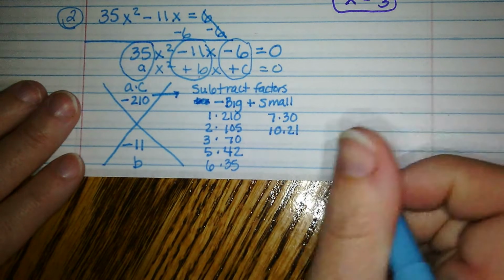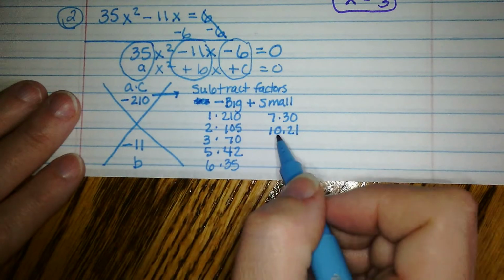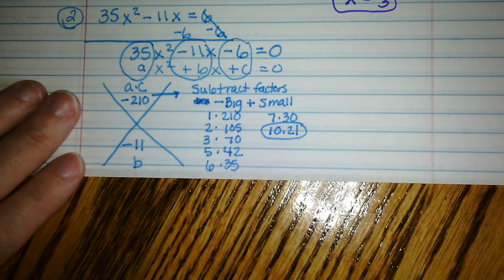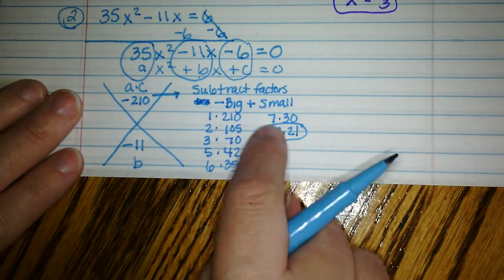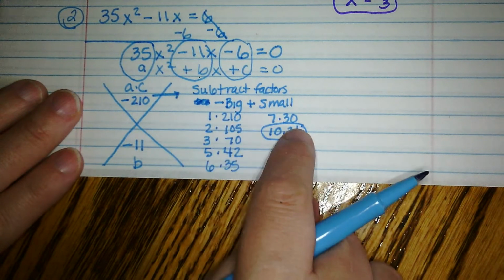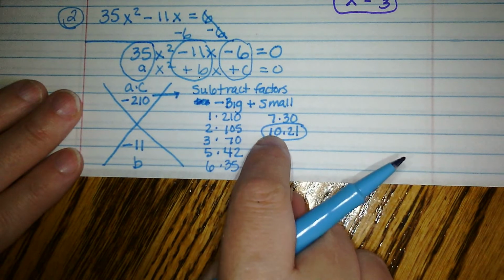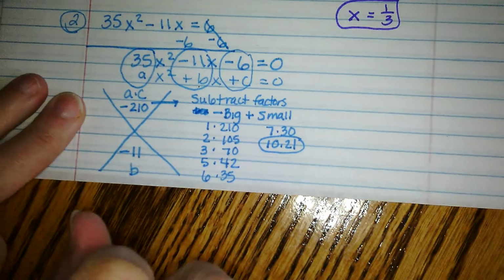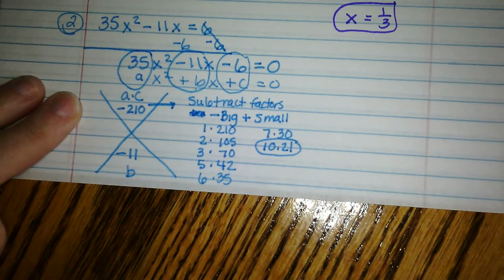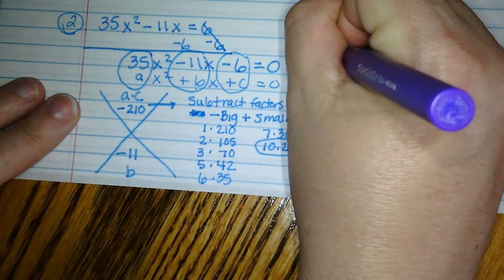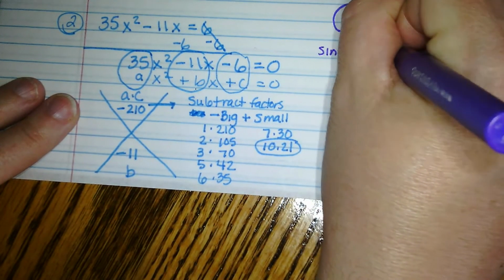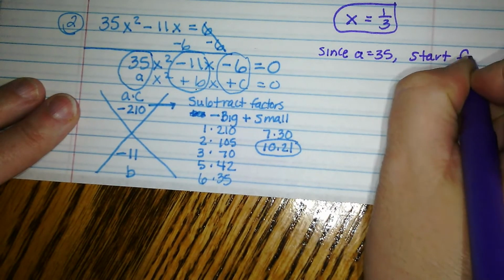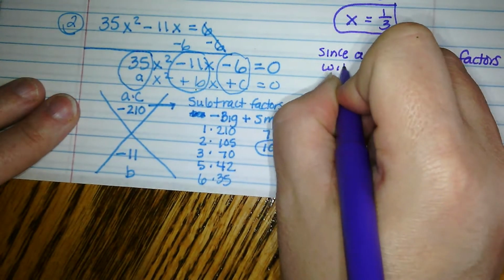Let's see if any of these work. I need to subtract to get 11. Starting here, 21 minus 10 is 11. Boom, I found it. So this is my factors, and this is what I need. I need a -21, and I need a +10, because this is how I'm going to get a -11. But, like I said before, since a is bigger than 1, since a is 35, you have to start your factors with 35x.